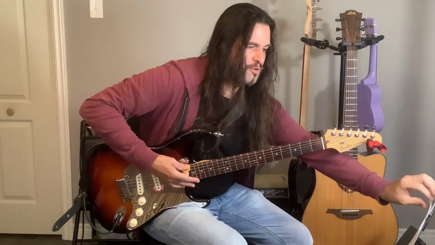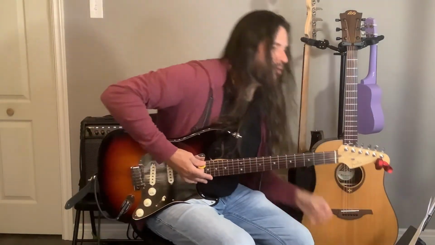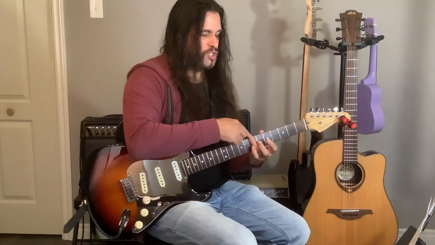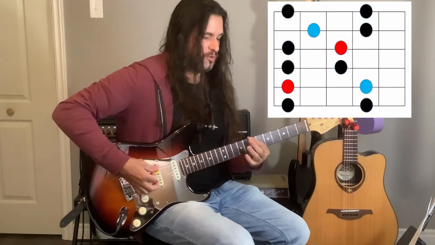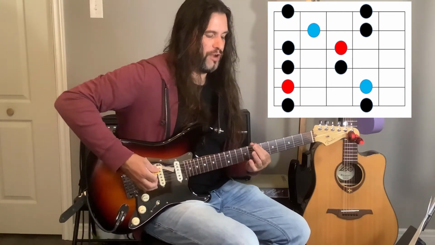Good. Let's move on to position number 3. So here we go. So since we were here on position 2, this was the last note here. We're going to start position 3 on the last note that you had right here on position 2. So we're starting here on fret 7.